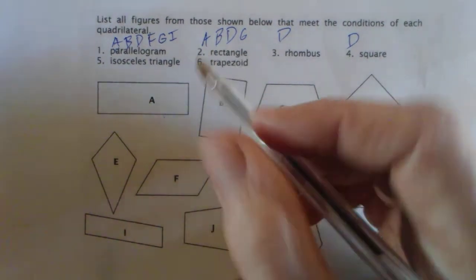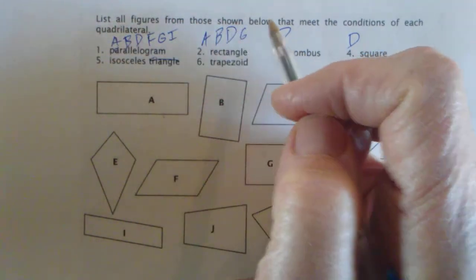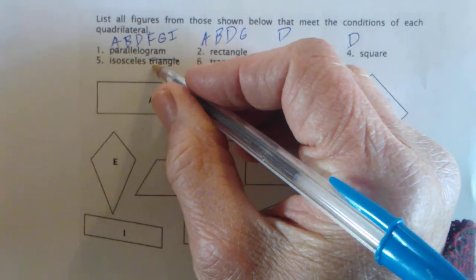This says isosceles triangle. I think they meant... the isosceles triangle isn't even 4-sided. It says 4-sided quadrilateral, so this should say trapezoid, right?